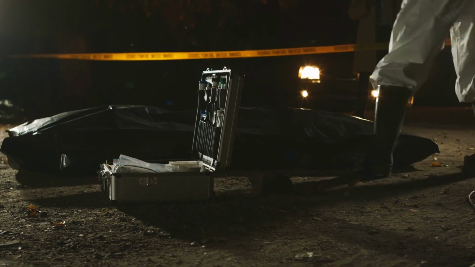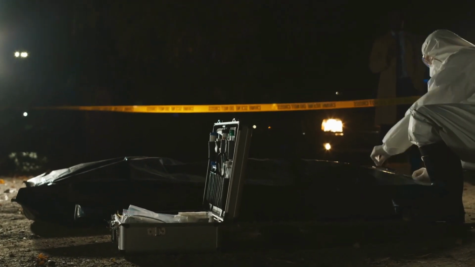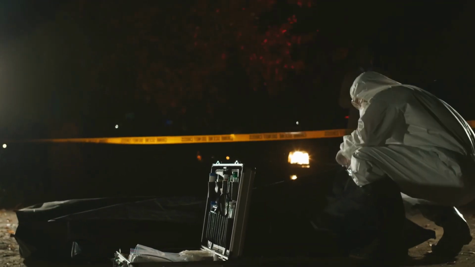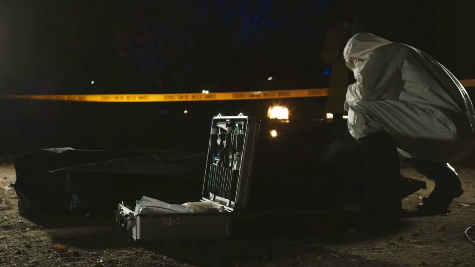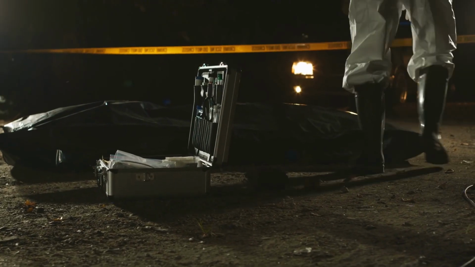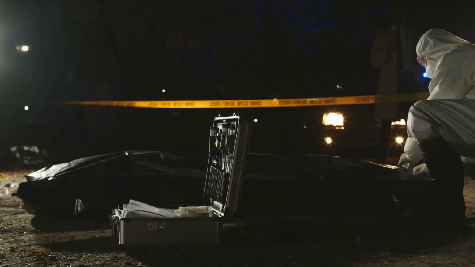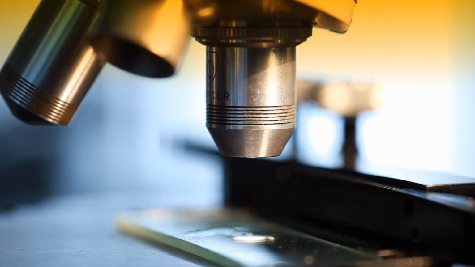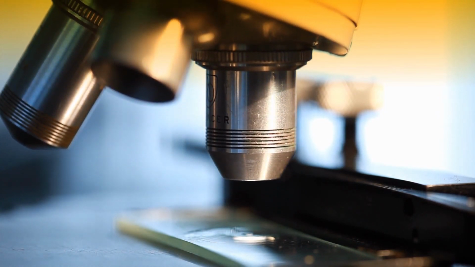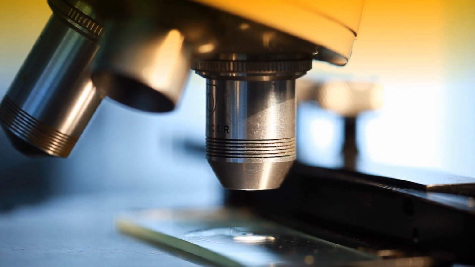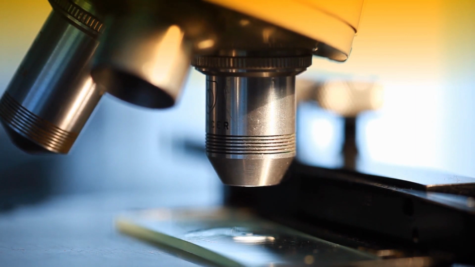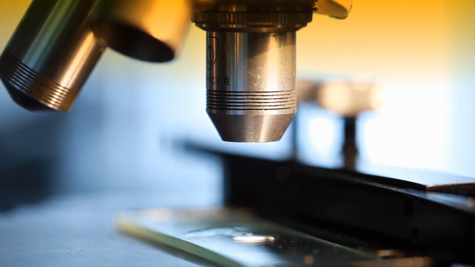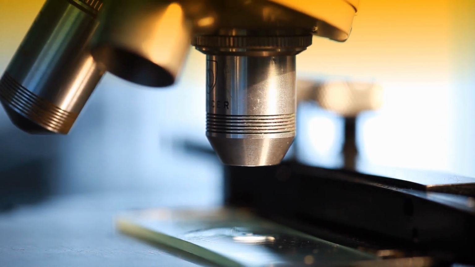Forensic kits. Forensic kits contain specialised tools and materials for specific types of evidence collection and analysis. For example, DNA collection kits may include buccal swabs, sterile containers, and evidence envelopes. Forensic light microscopes. Forensic light microscopes are used to examine and analyse microscopic evidence, such as fibres, hair, or trace particles. These microscopes have different magnification levels and lighting options to enhance and optimise visibility.